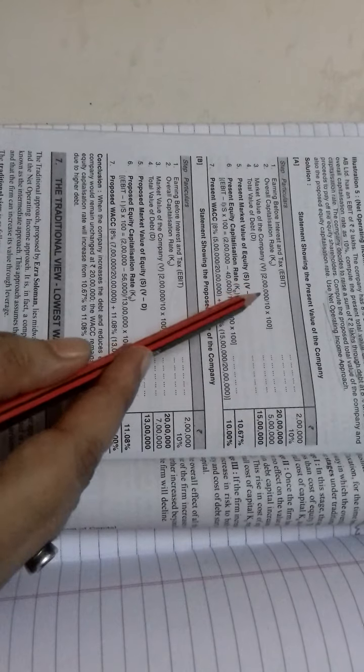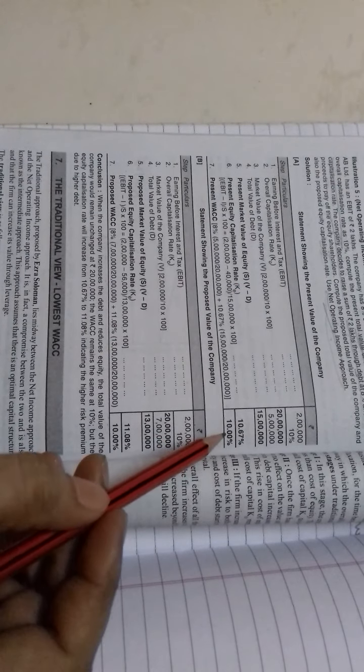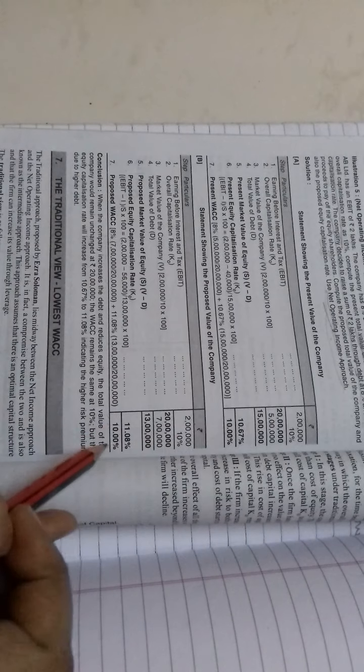You can see the total market value of the company, that is value of firm, was 20 lakhs. Means even after raising debt funds, there is no effect on total value of the company. Then there is also no effect on weighted average cost of capital. The rate is same, 10%.